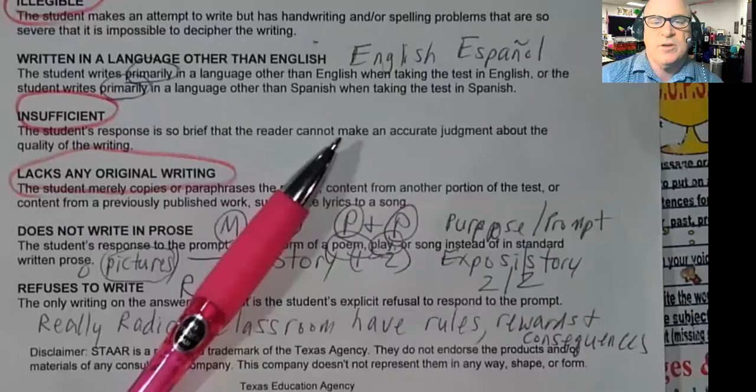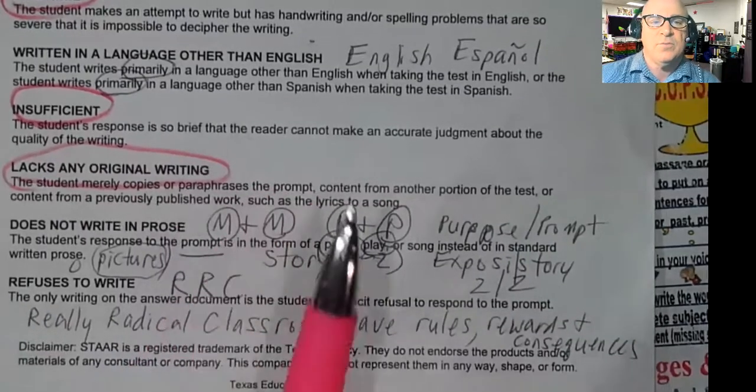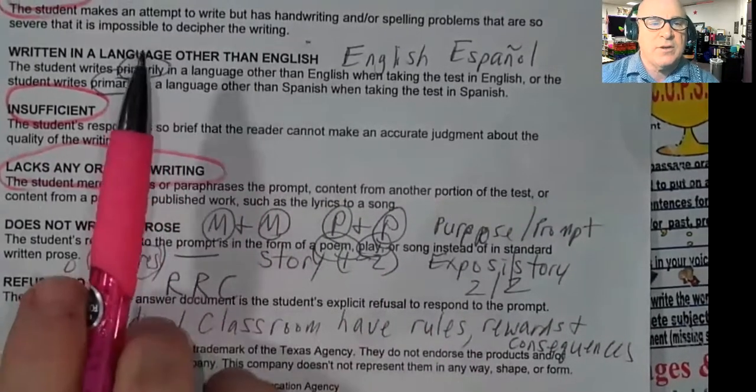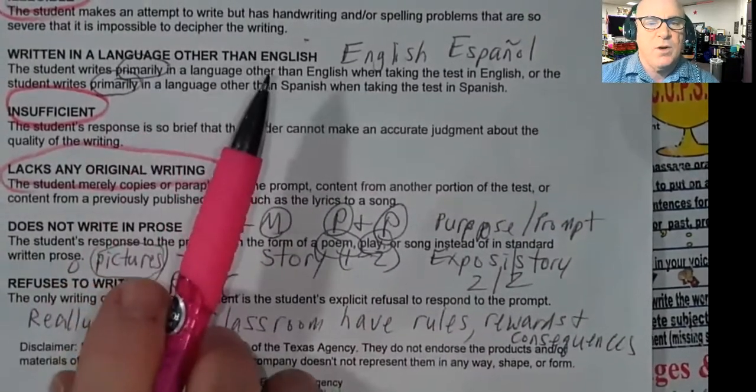So let me go ahead and click share screen, the advanced button, and content from a second camera for those of you who are trying to figure out how to use Zoom. These are the last 3 reasons why you can get a 0.